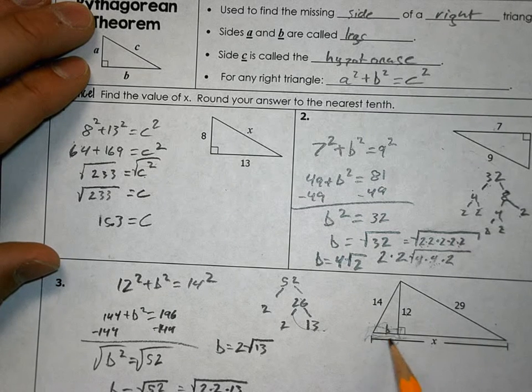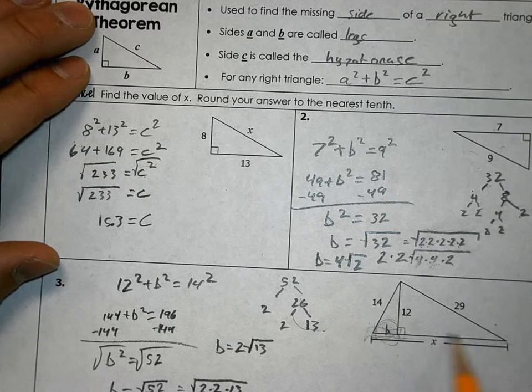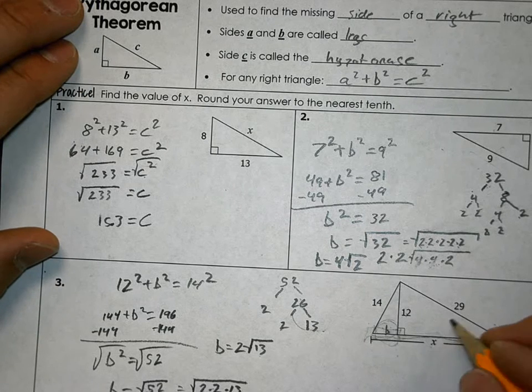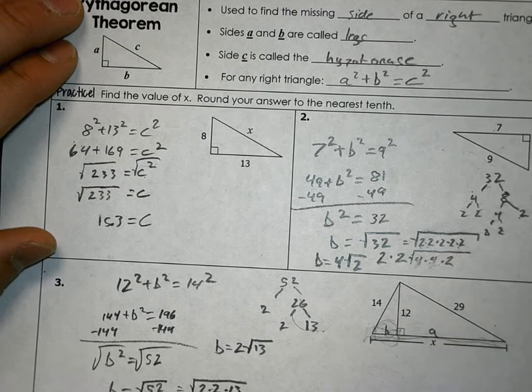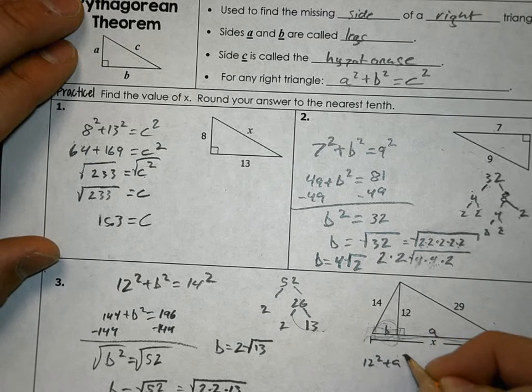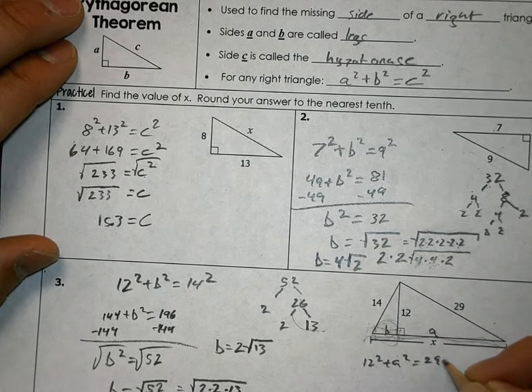So now I know what b is. I need to figure out what this section is. So to do that, let's call this side a. 12 squared plus a squared equals 29 squared.